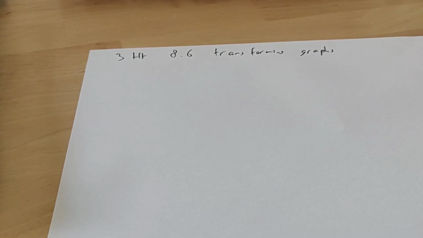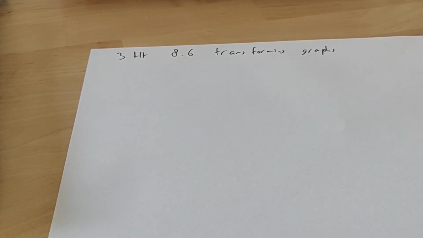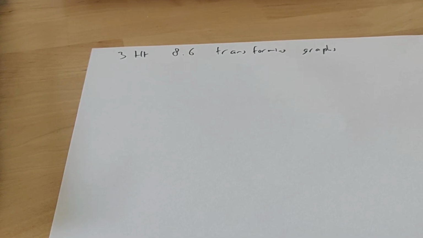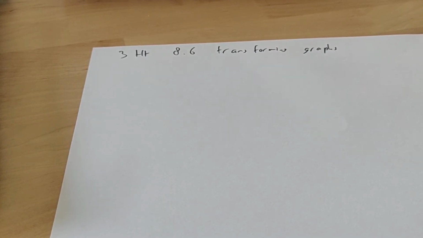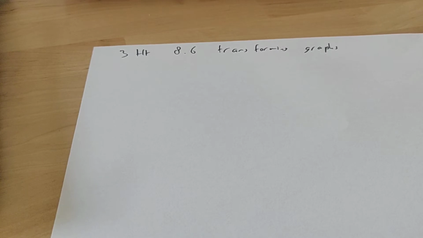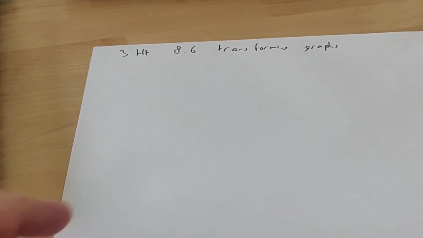Alright, this is another video for TreeHT about 8.6 transforming graphs. What this means is we're going to move a graph to the left, to the right, up or down. We're also going to stretch it, and that's actually something that's new. I believe the other things we already did earlier in the year.